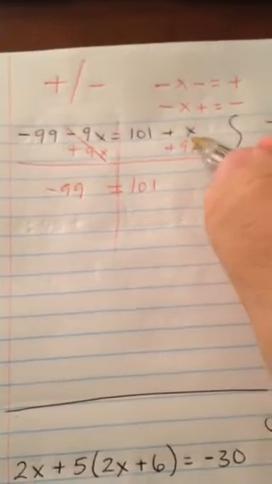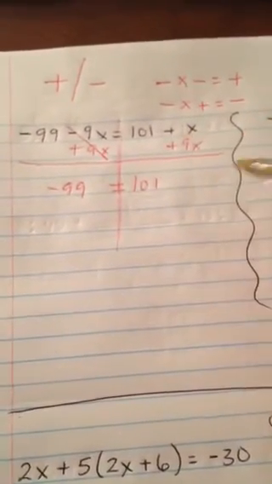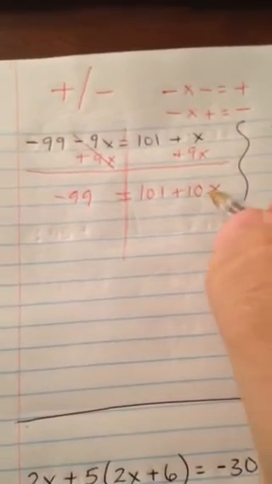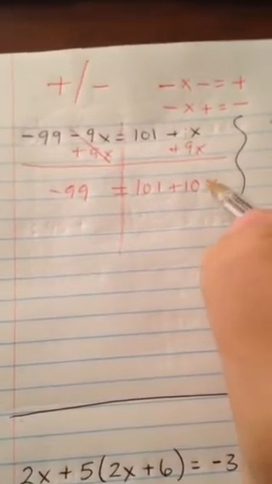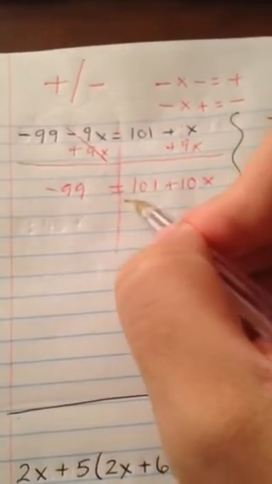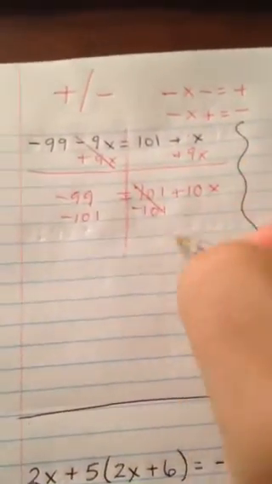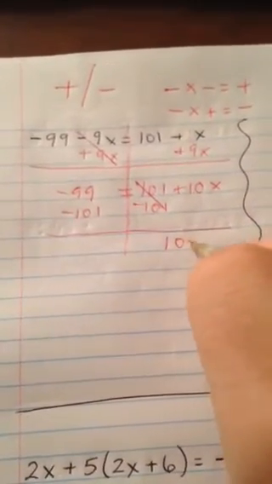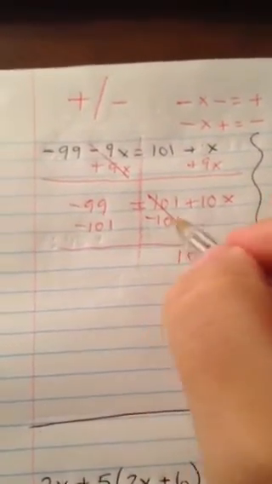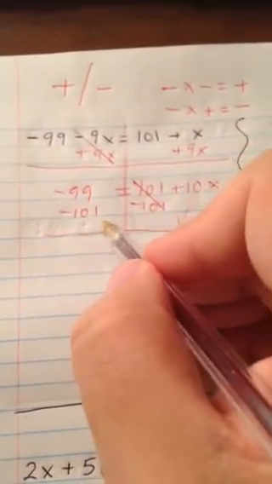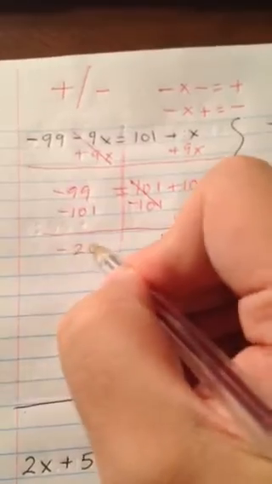And then x plus 9x. Remember, there's a coefficient of 1 when you can't see anything, so that's 10x. Alright? I have to get this guy by himself, so I'm going to isolate him so he can't move. But I can move this guy. So I do the opposite. So I got 10x over here. And then that cancels out. And I have negative 99 zombies and negative 101 zombies, which means I have negative 200 zombies.